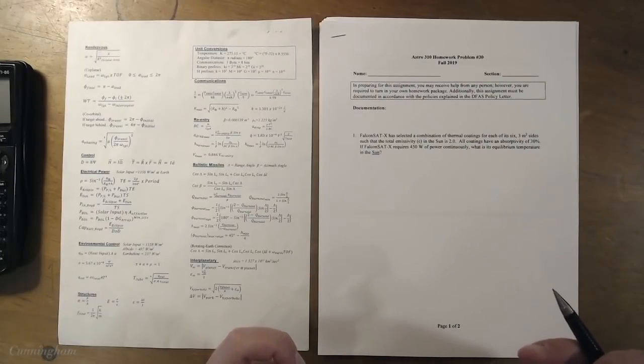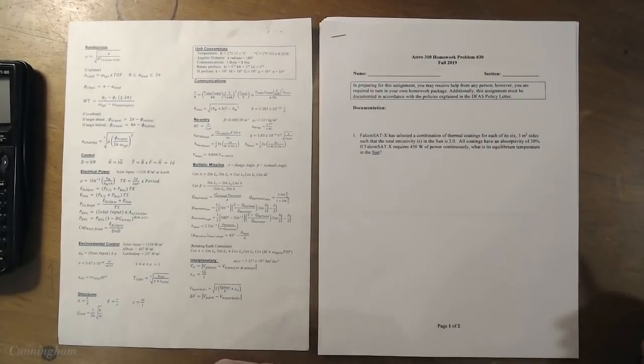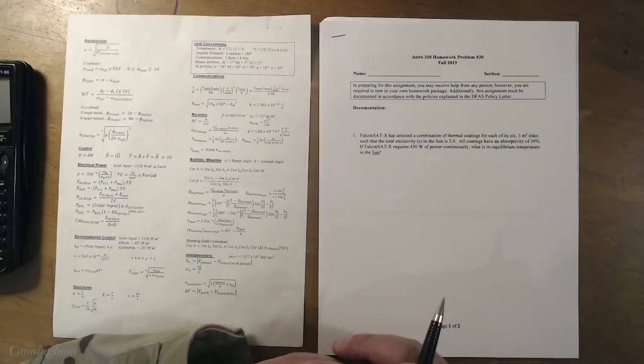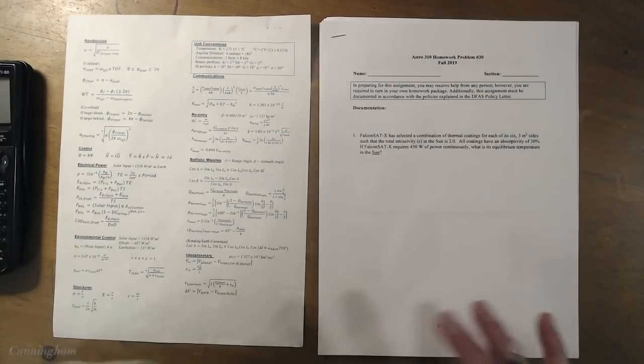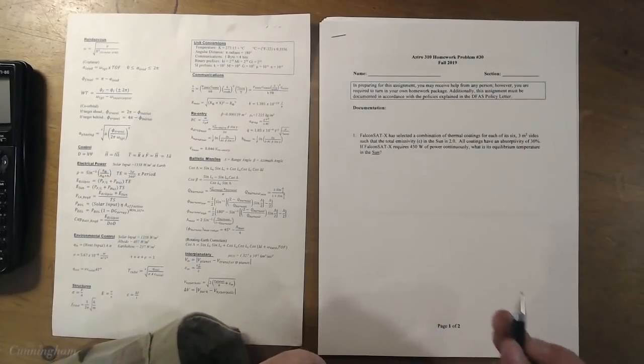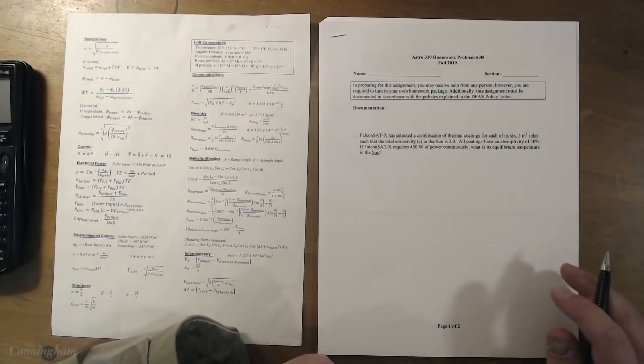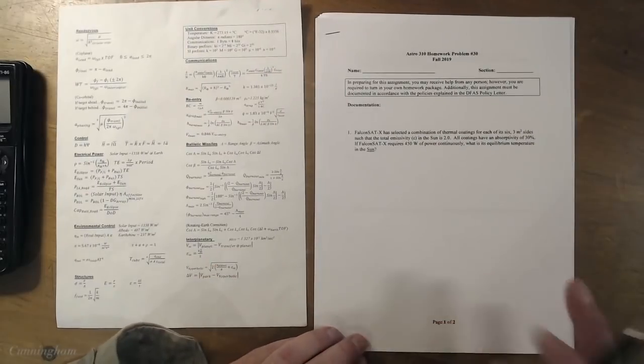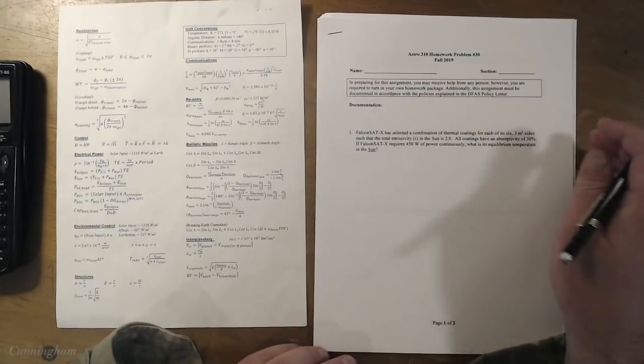So when we give you these seemingly fake assumptions, they're actually pretty true for FalconSat. It's got some antennas and little things on it, but most of it looks like a box. FalconSat 10 has selected a combination of thermal coatings, let's assume, for each of its 6 three-square-meter sides.